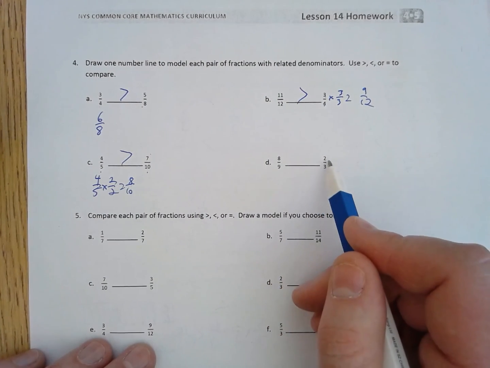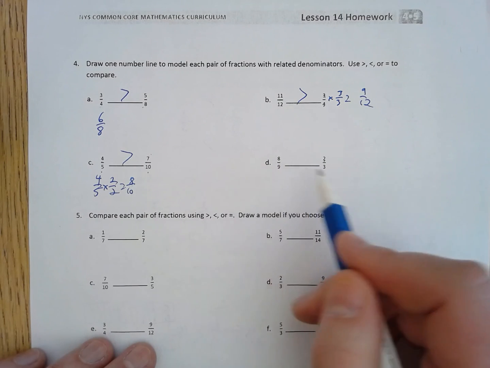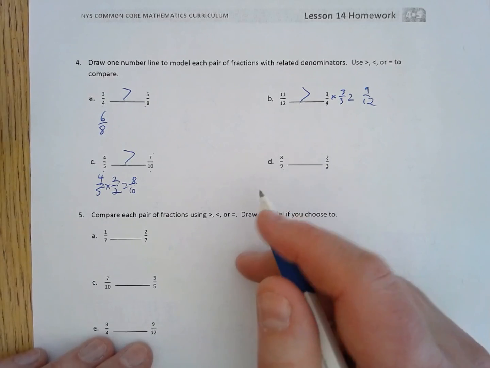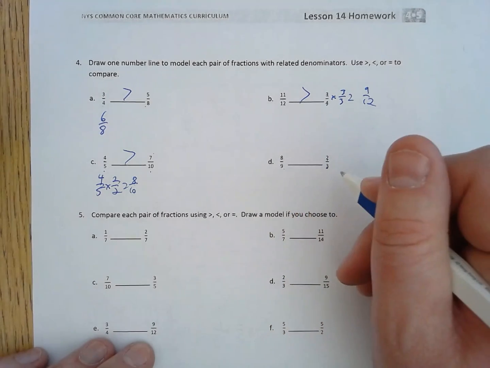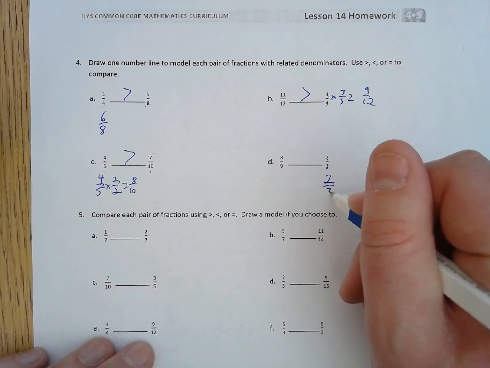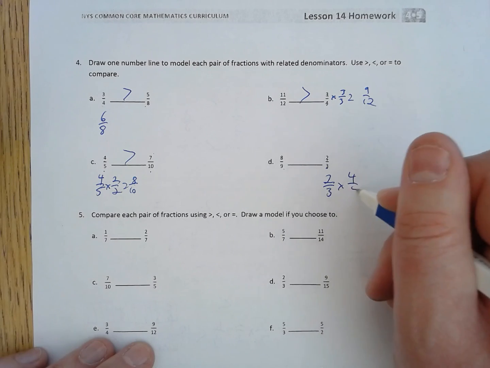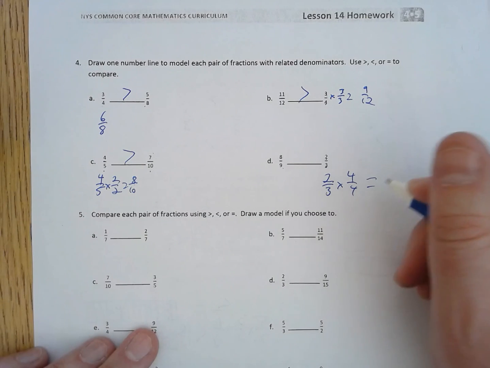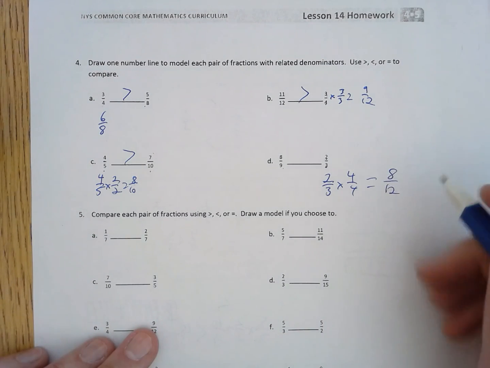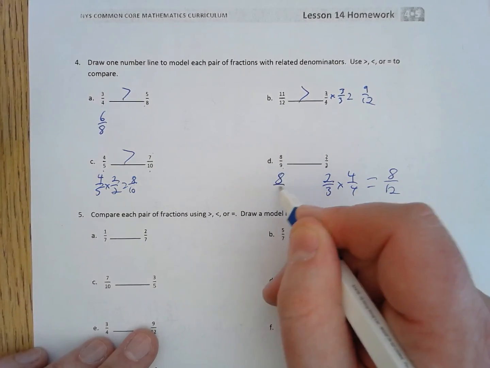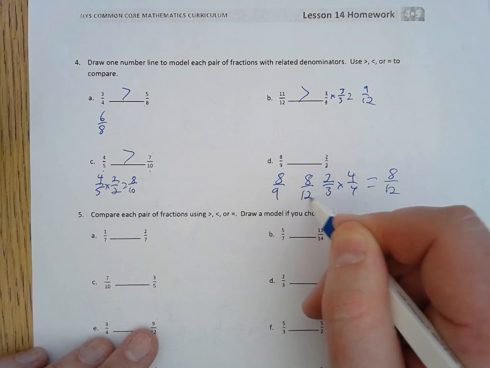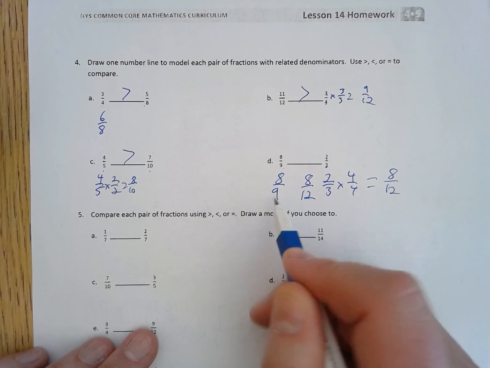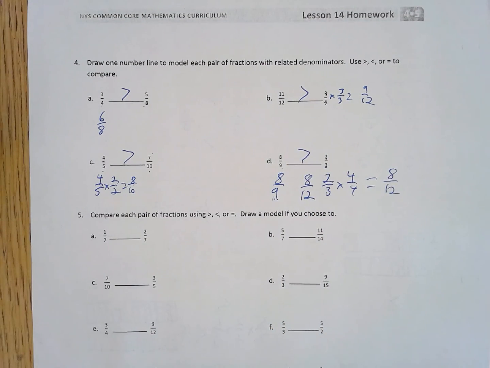This one you could do two ways. You could multiply something by 2 to get 8. You could also multiply something by 3 to get 9. I'm going to multiply 2 to 8 so we get the same numerator. So 2/3 times 4 over 4, because to go from 2 to 8 you need to multiply by 4. So that gives us 8/12. So now we're comparing 8/9 and 8/12. We have the same amount of parts, but which part size is bigger? And that's going to be the smaller number, so 8/9.